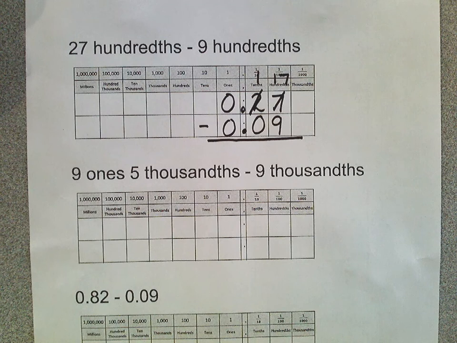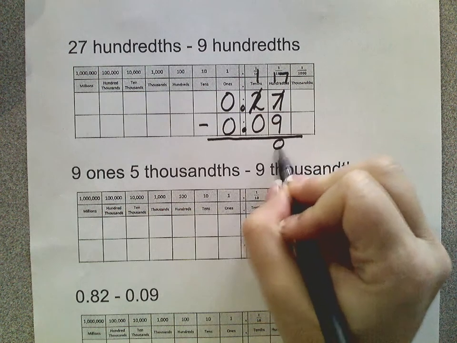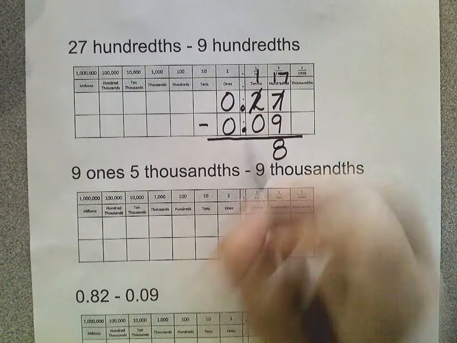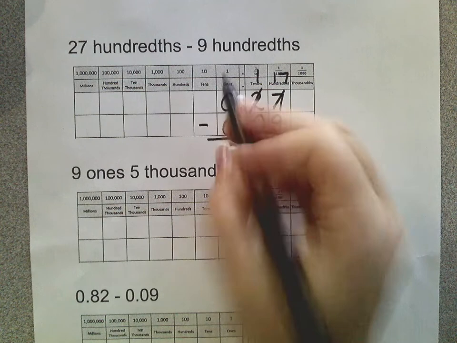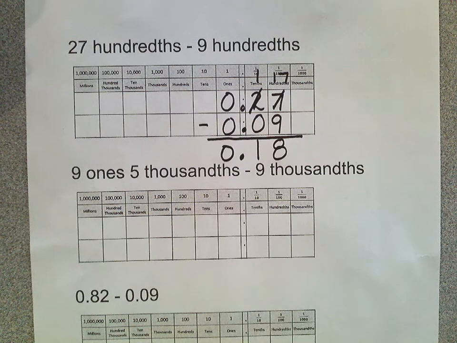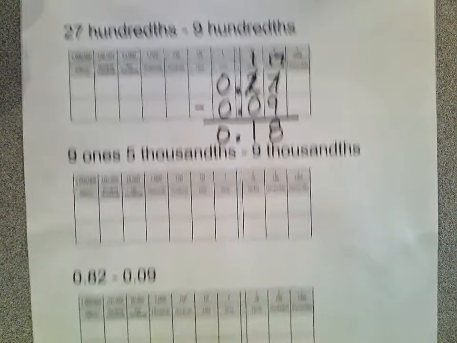17 minus 9 is 8. 1 minus 0 is 1. Bring down that decimal point. 0 minus 0 is 0. So your difference is 18 hundredths. All right, let's do the next one.